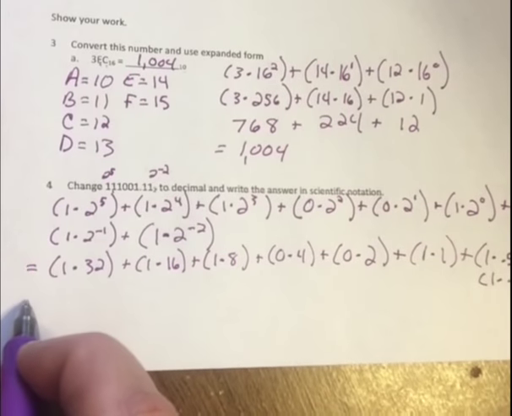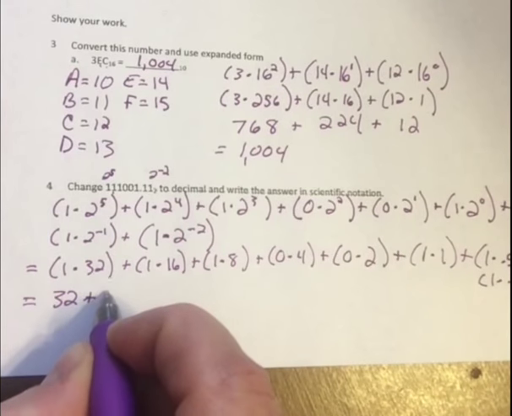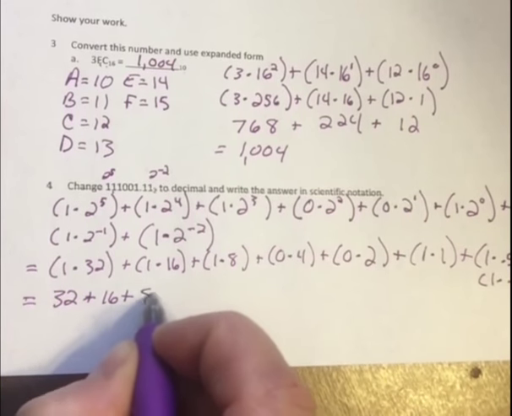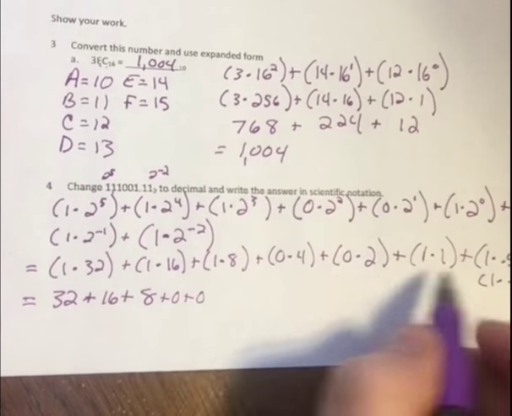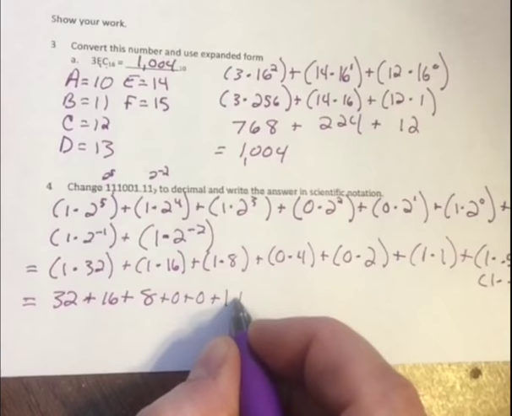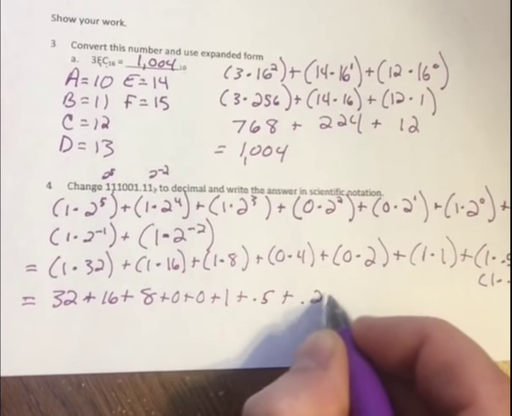So if we simplify this out, it will be 32 plus 16 plus 8. Next ones are zeros. Plus 1 plus 0.5 plus 0.25.